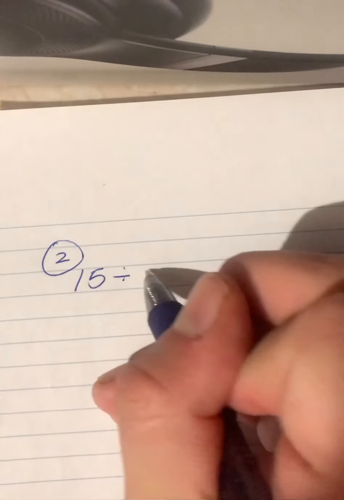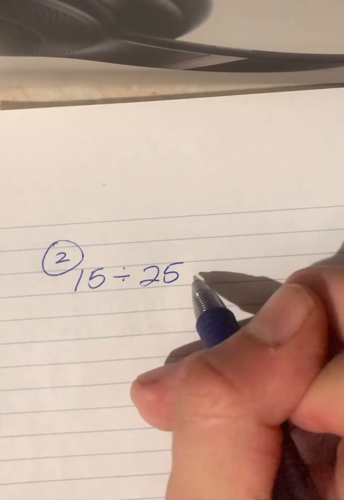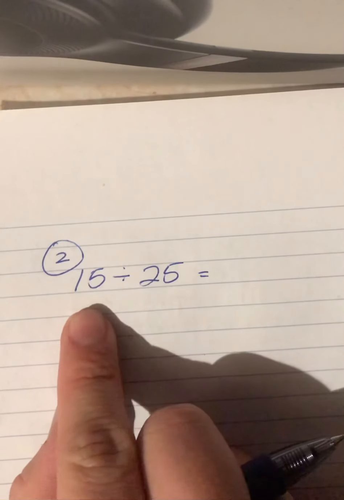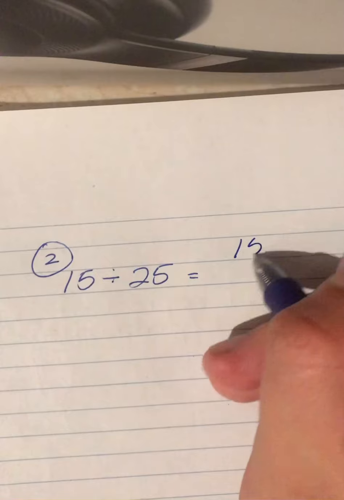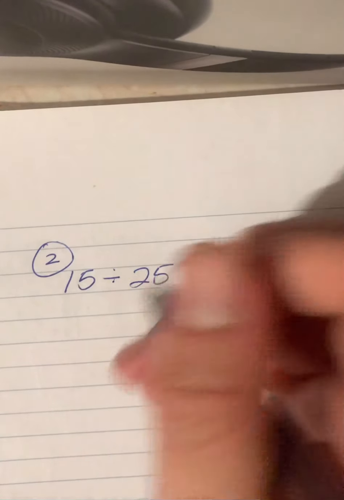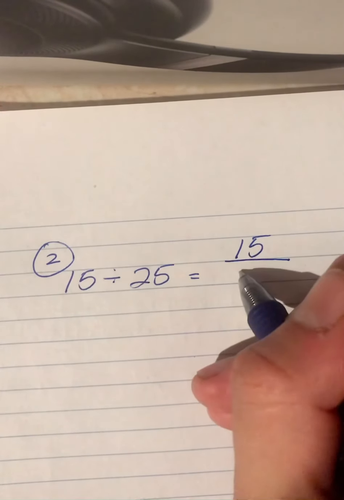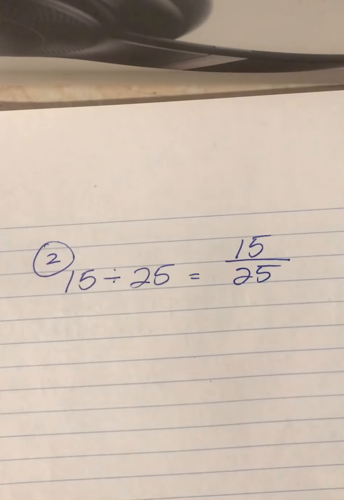Let's try to do 15. So here's my second example. 15 divided by 25. Again, my number 15 will be the dividend, which now is my numerator. Then the 25, which is my divisor, will now be my denominator. So I get 15 over 25.